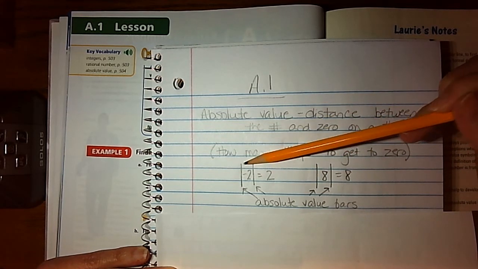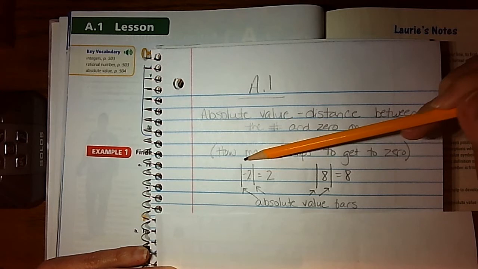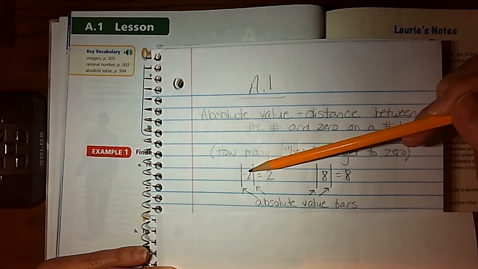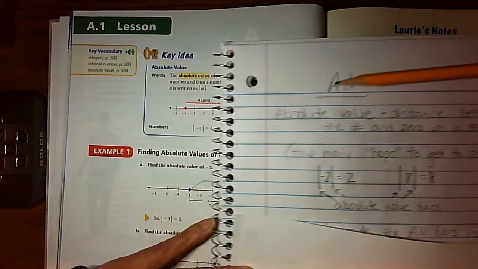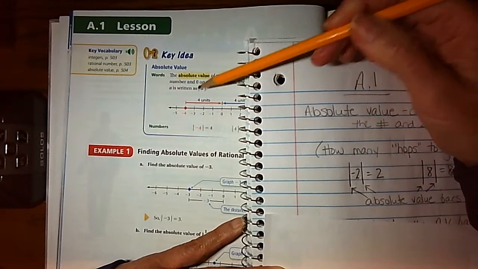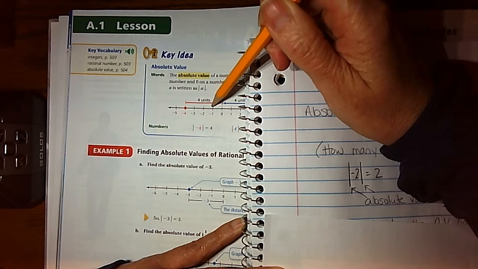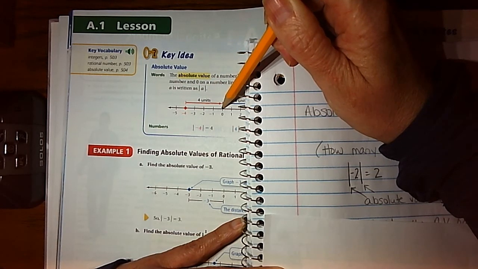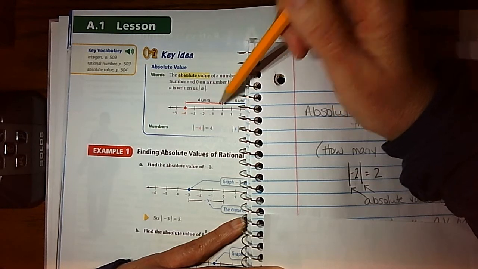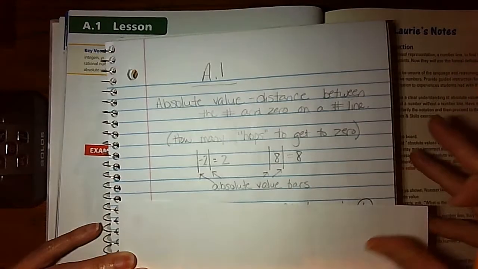This is how we would say it: the absolute value of -2 is 2, because on a number line, if you were at -2, it would take you 2 hops, 2 jumps, 2 spaces, however you want to say it, to get to 0. So the absolute value would be 2.